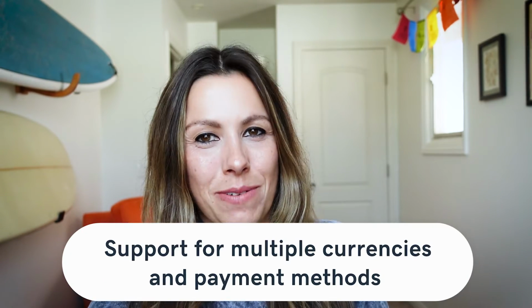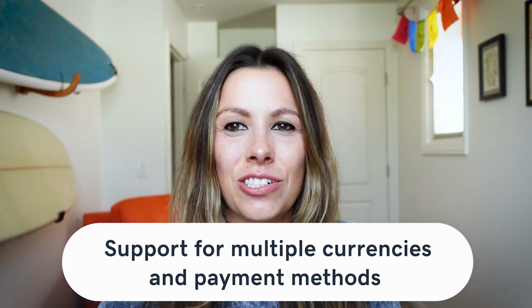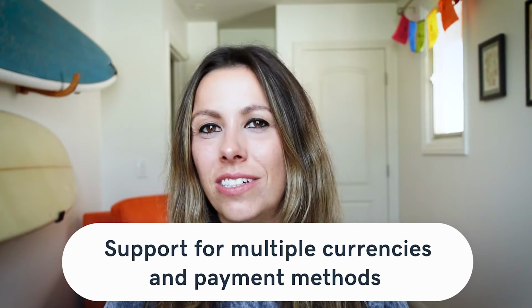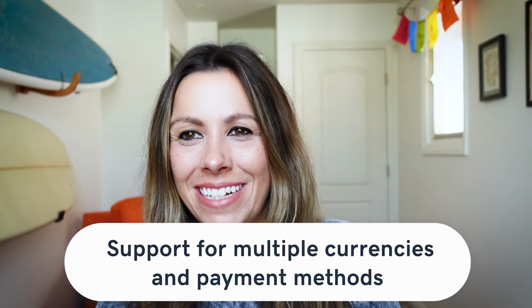International e-commerce stores need to offer multiple payment methods, and shoppers in different countries each have their preferred method of payment. And for many, this will be the traditional debit card and credit card. Others will prefer more modern payments. So for example, in China, it is common for consumers to use mobile payment apps such as WeChat. And to cater to as many people as possible, you should configure your store to accept a variety of payment methods.